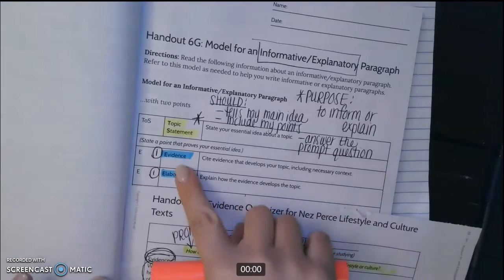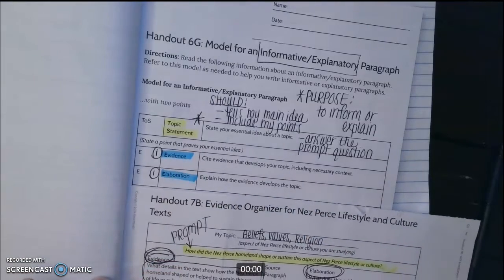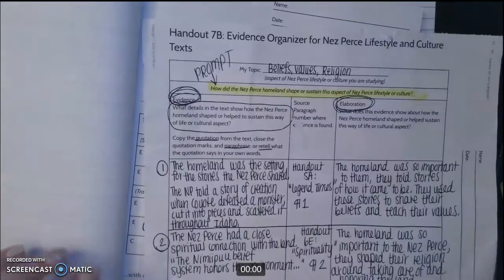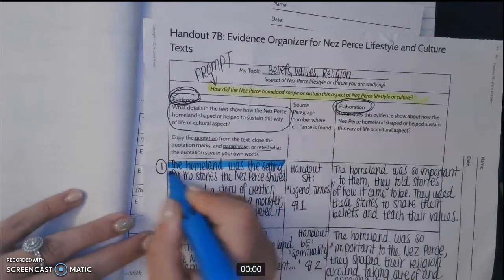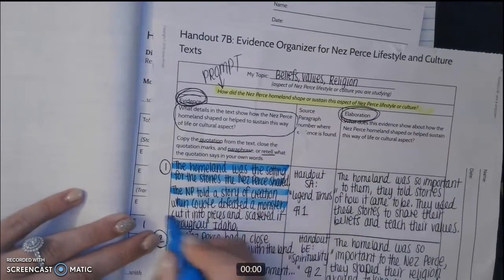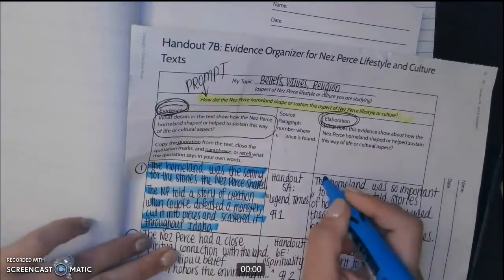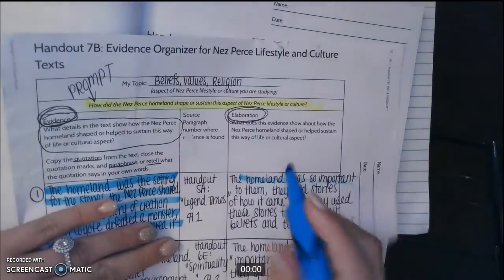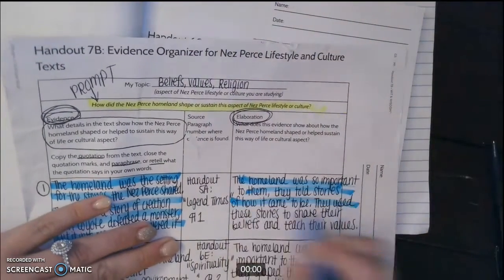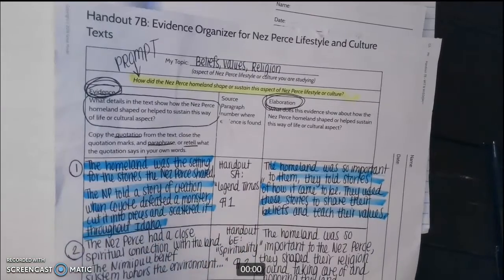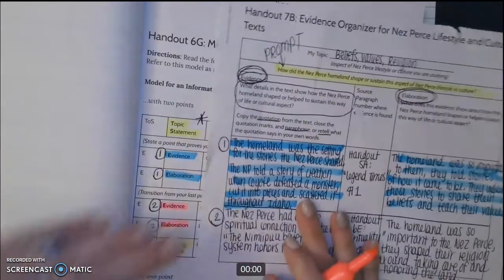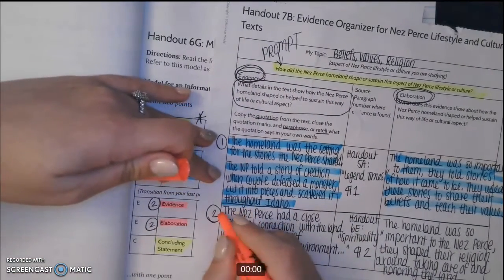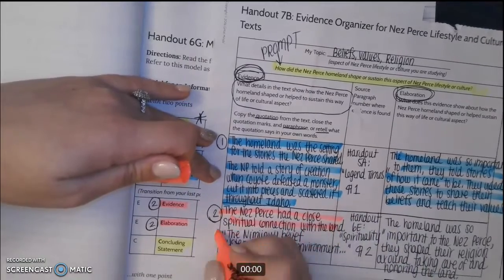Then I'm going to add evidence and elaboration from my first point. So this will be my first thing I talk about. And this will be the second thing I talk about.